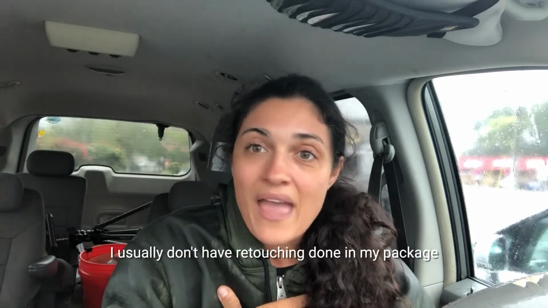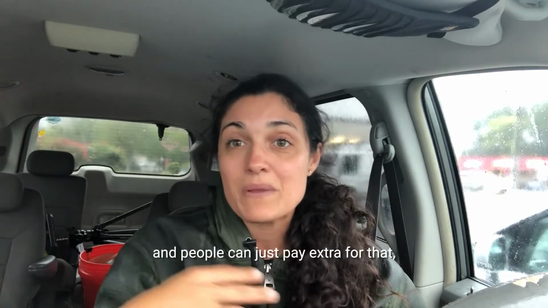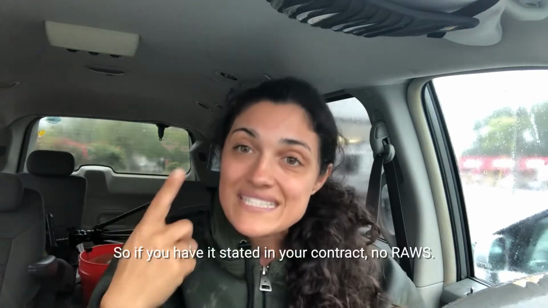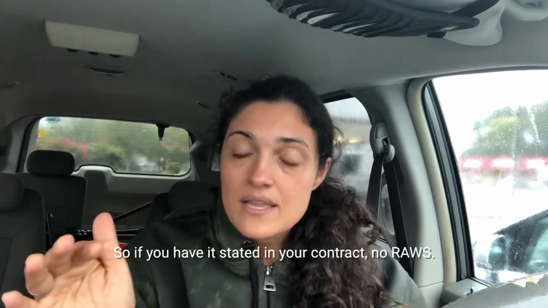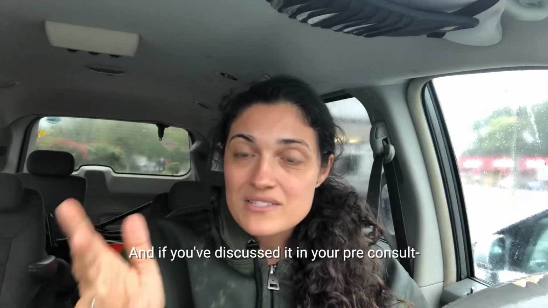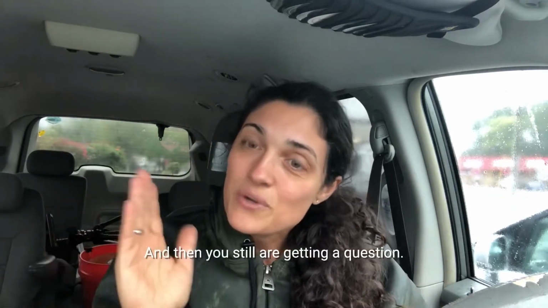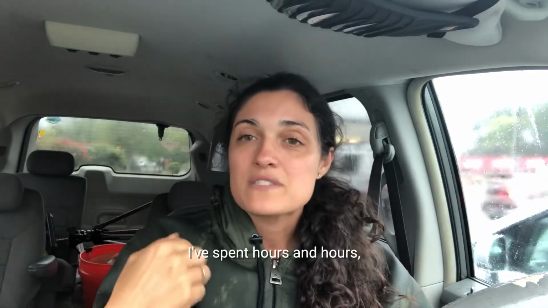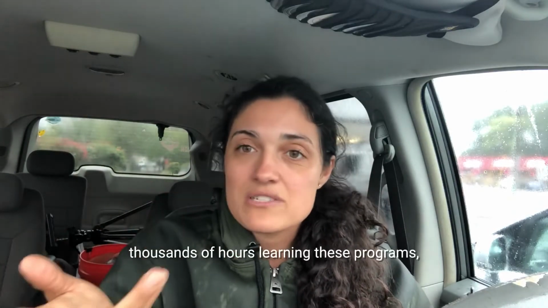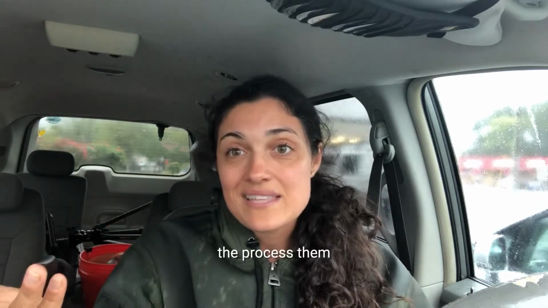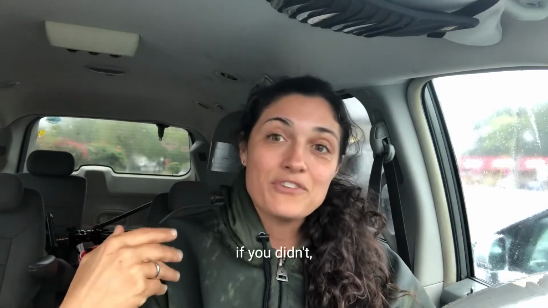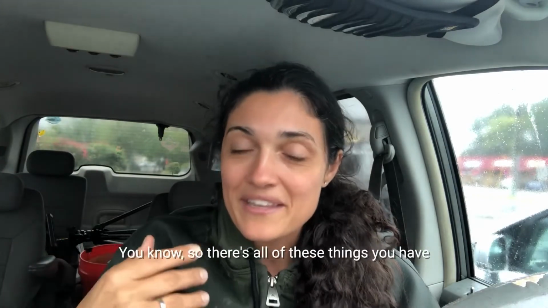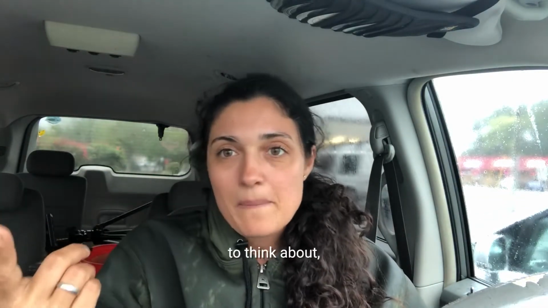I usually don't have retouching done in my package, and people can just pay extra for that, but that usually doesn't come up. So if you have it stated in your contract, no raws, and if you've discussed it in your pre-consult, and you still get the question, I would just approach it like, hey, this is my art. I've spent hours and hours, thousands of hours learning these programs to process them. If you didn't like my work from the beginning, why didn't you hire me? So there are all of these things you have to think about.